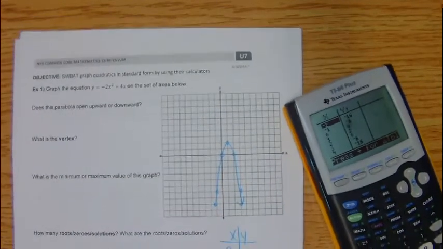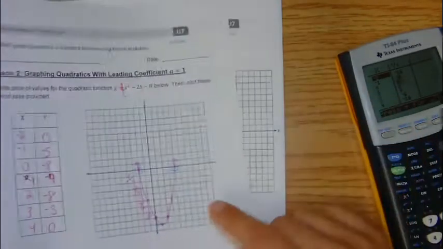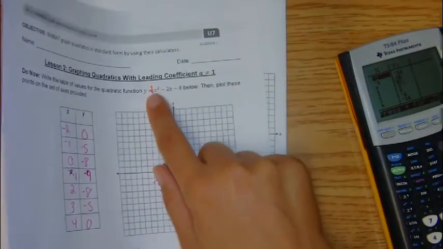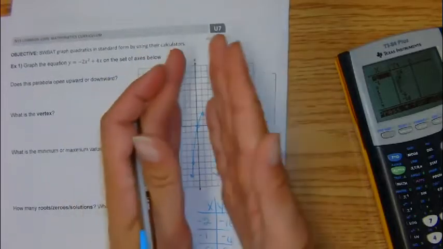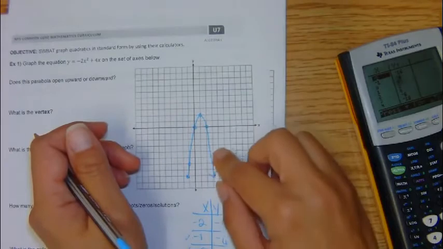Okay, now if I compare this one in terms of the width to this one right here, it looks like this one's wider where my a was equal to 1. In this scenario, this looks like a narrower parabola, right? This is a parabola right here.